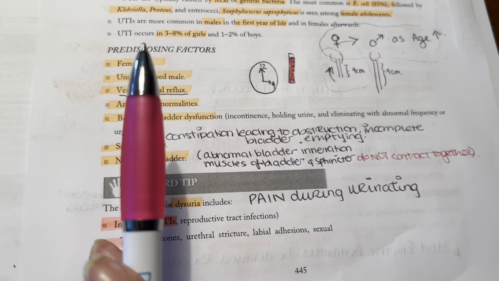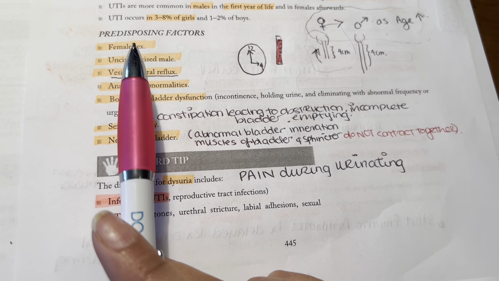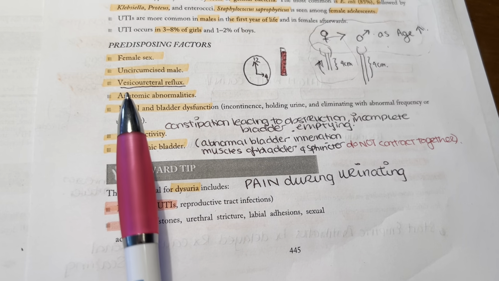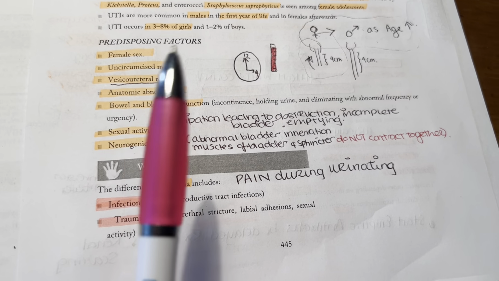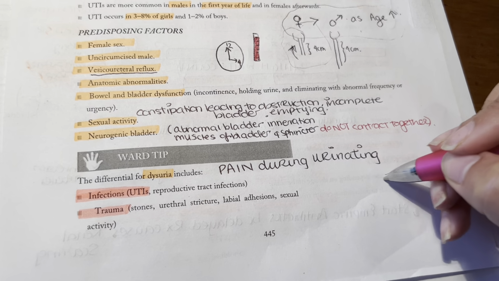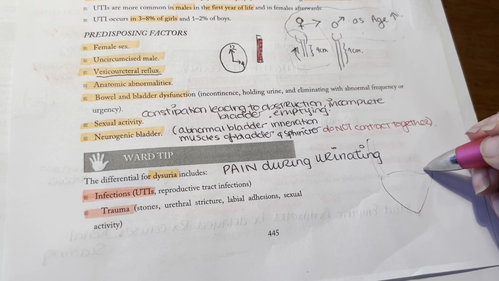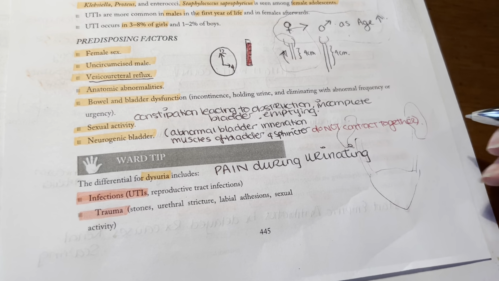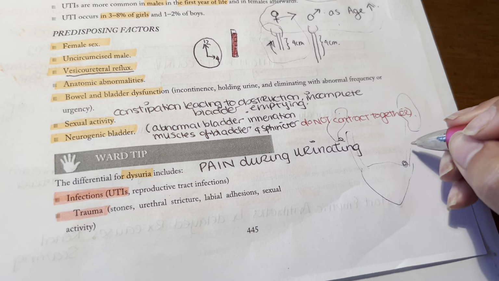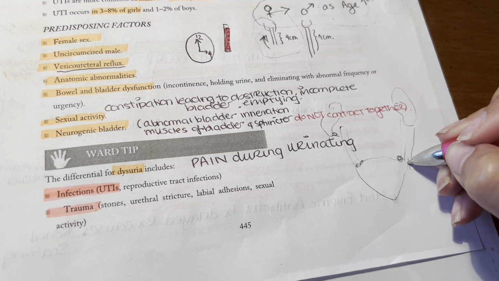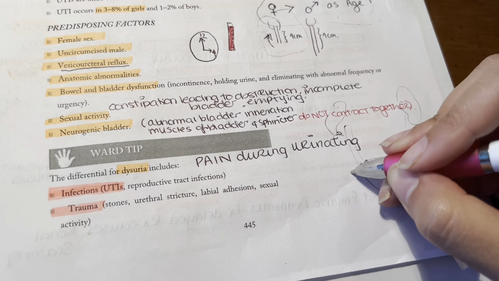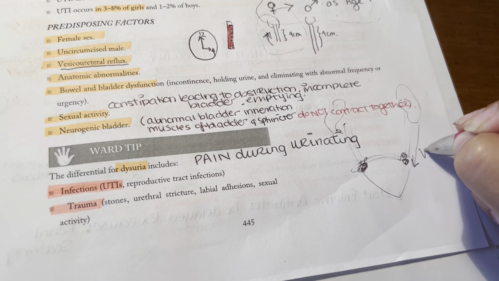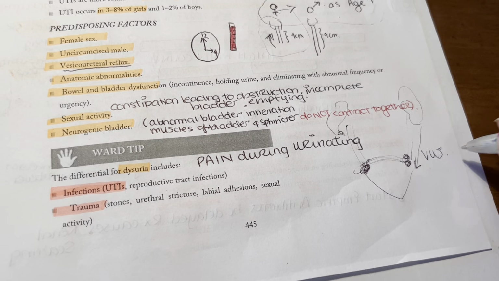The risk factors for UTIs: having a female gender, an uncircumcised male, vesicoureteral reflux. So what is this? Vesicoureteral reflux is kind of like, here's the bladder. Let's say here are the ureters and here is the kidney. Once the urine has gone from the ureters into the bladder, the bladder should contract, and as it contracts, it closes off this vesicoureteral junction.